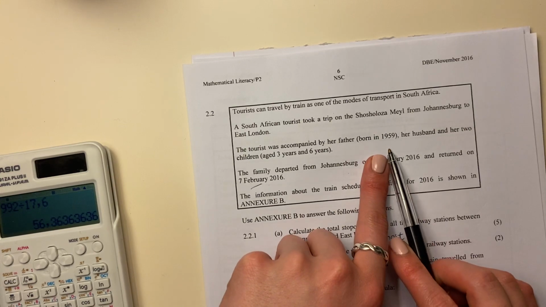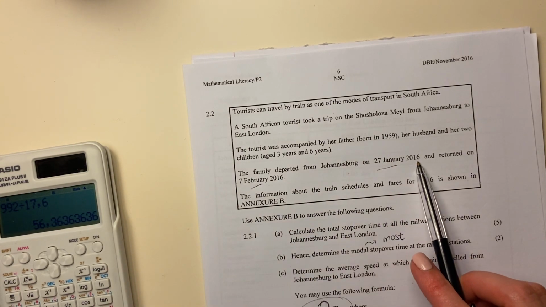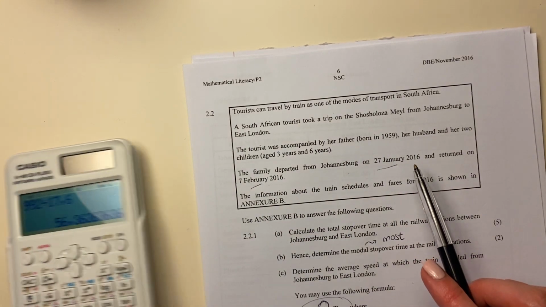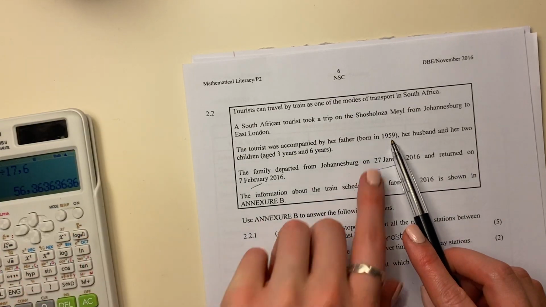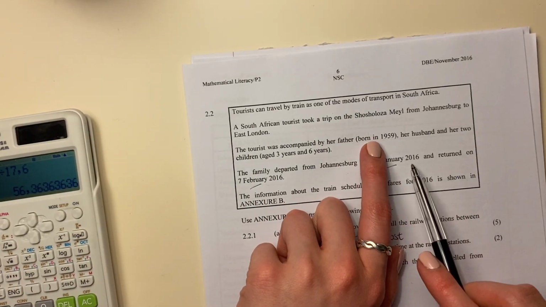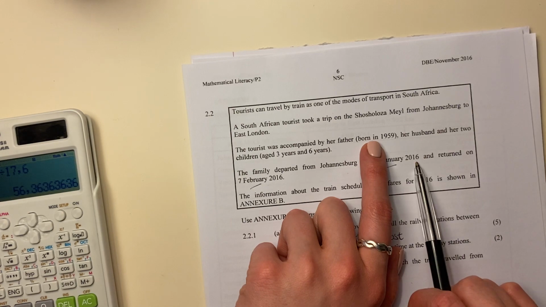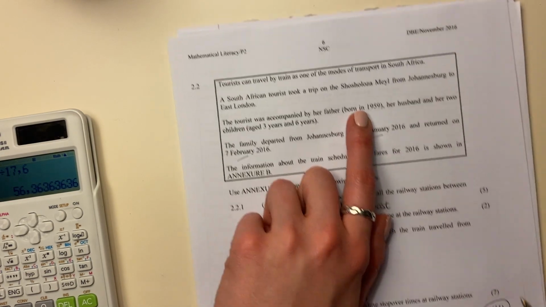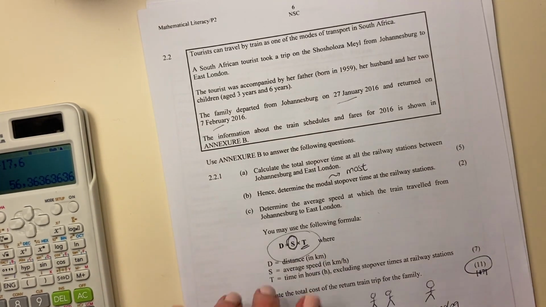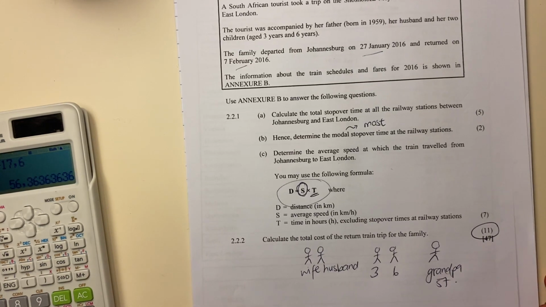So he was born in 1959 and they are traveling in 2016. So let's go and work that out. So 41 years, right? So 41 will give me to 2000 plus 16, is 57. So Grandpa is 57. Okay. Now you could be saying, why is that important?